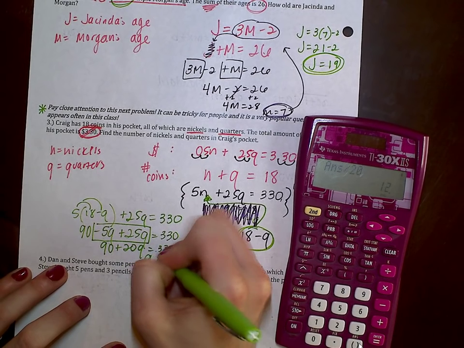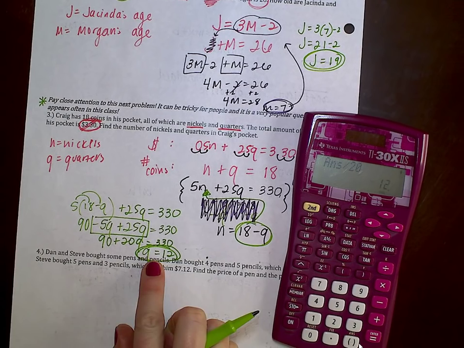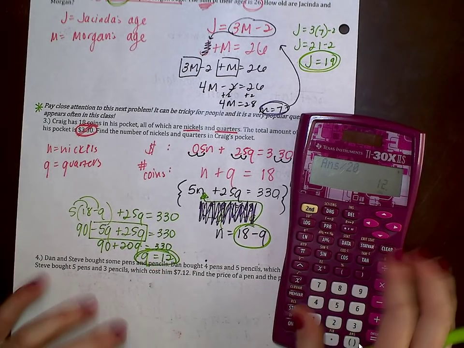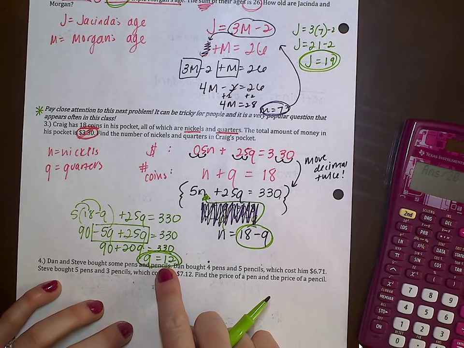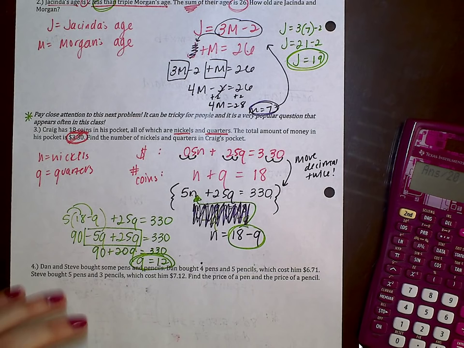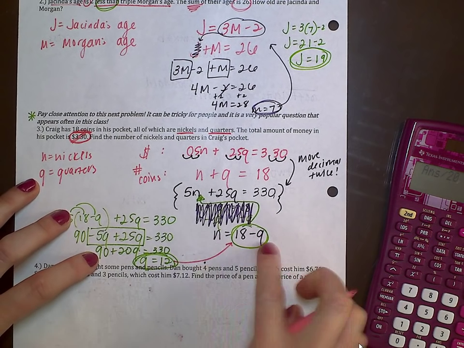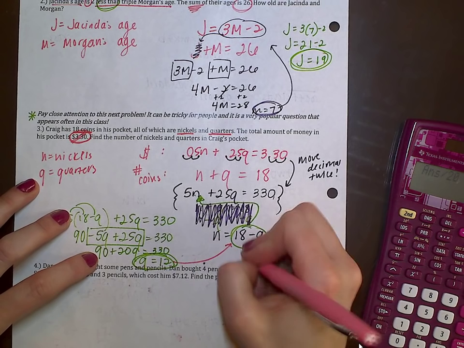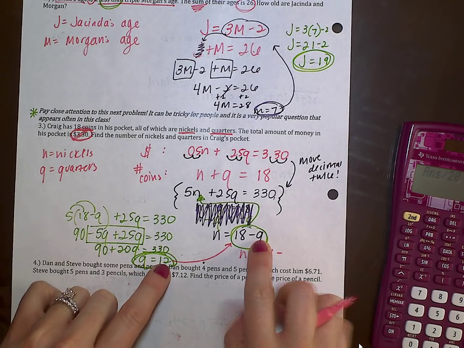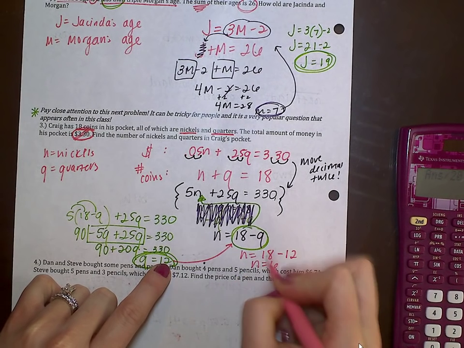Craig has 12 quarters in his pocket. Well, that's better. I'd rather have more quarters than nickels, I guess, if I'm carrying around this many coins. So now you got to figure out how many nickels he has. Well, if you come back with substitution to where there was a variable alone, which is right here, this is the easiest place to figure out how many nickels he has. Because I know quarters is 12, so I'm just going to do 18 minus 12. He would have 6 nickels.